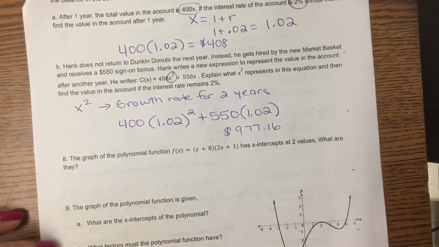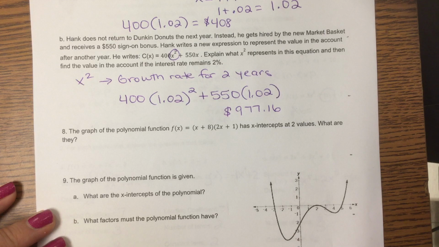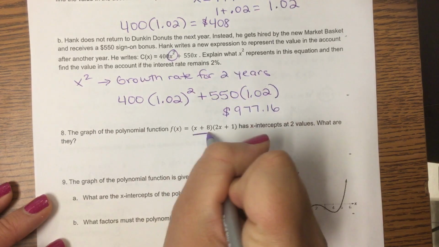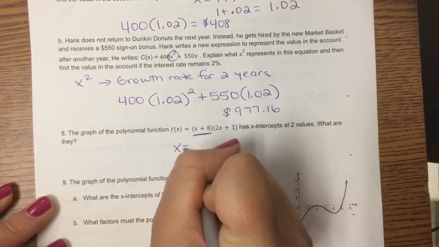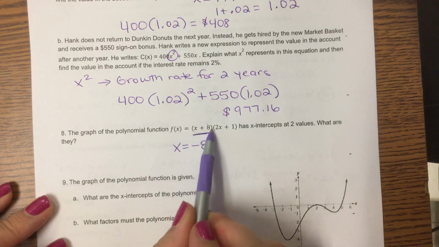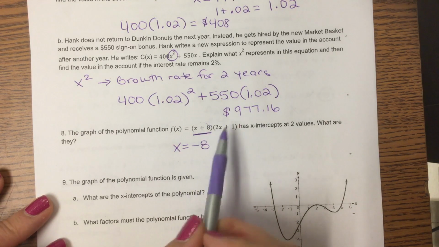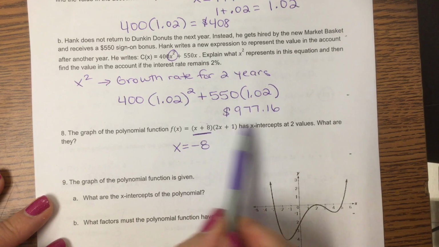The graph of the polynomial function f of x equals x plus 8 times 2x plus 1 has x-intercepts at 2 values. What are they? What will make this 0? So when x is equal to -8, we can use the zero product property, and we would have 0 here times, I don't know, what would we have here, -15? 0 times -15 is 0.